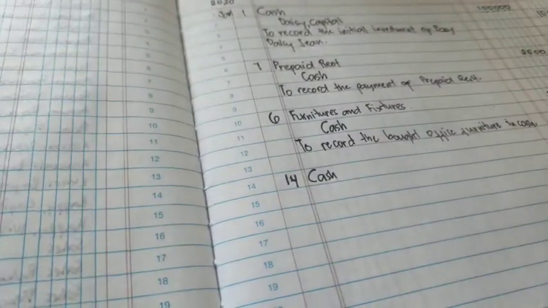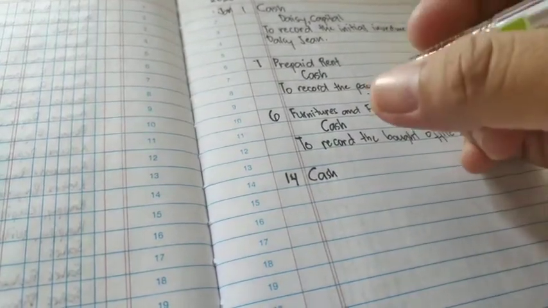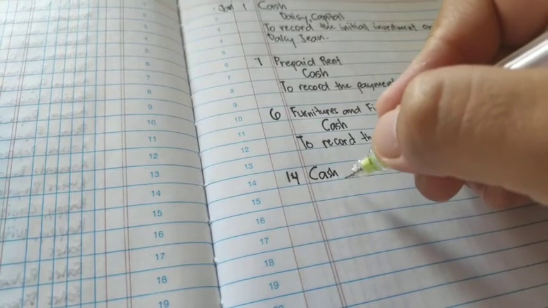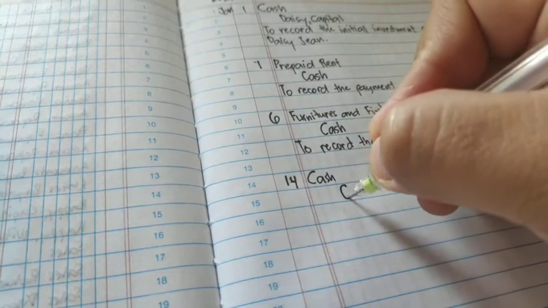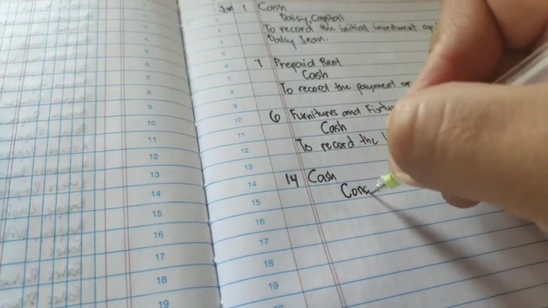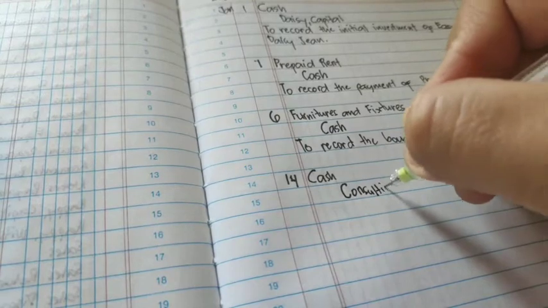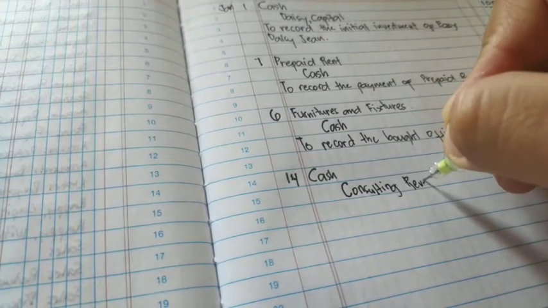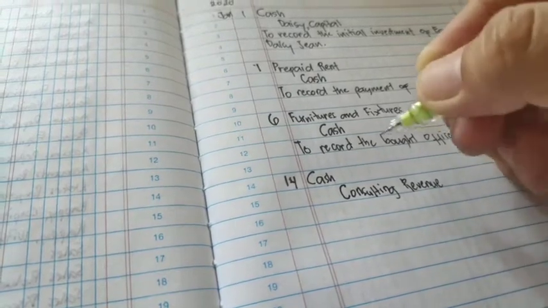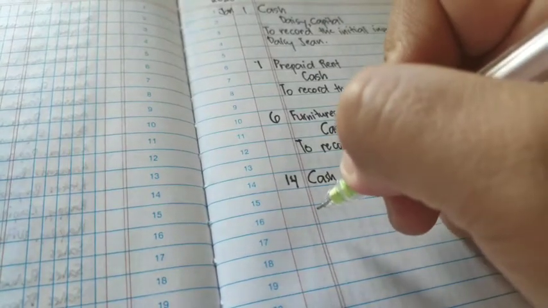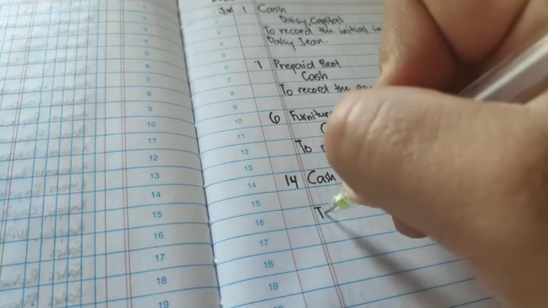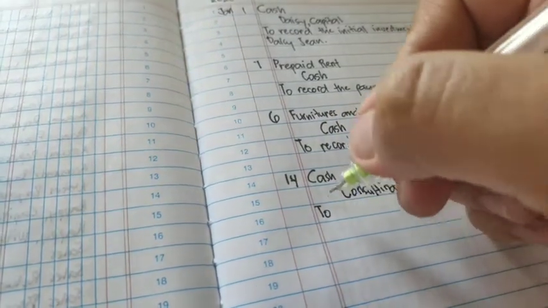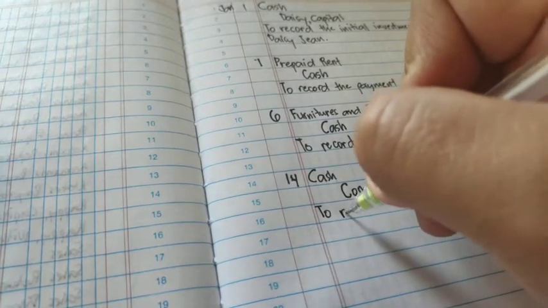Okay, the next account that you will be using: as I've said, when a revenue is increasing, it is put on the credit side. The account that you will be using for the revenue is consulting revenue, because the company is providing consulting services to its customer. Now, you will write your explanation. For the explanation, as I've said many times, you can see the explanation in the problem.